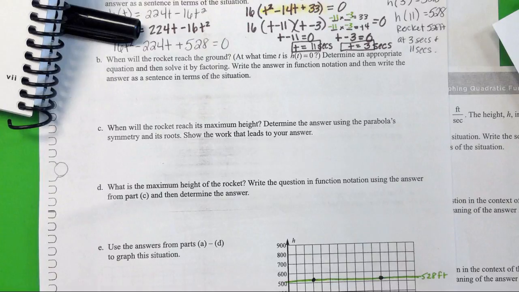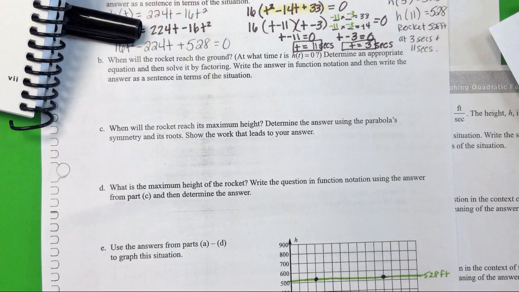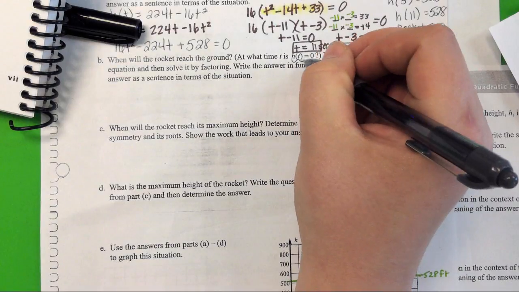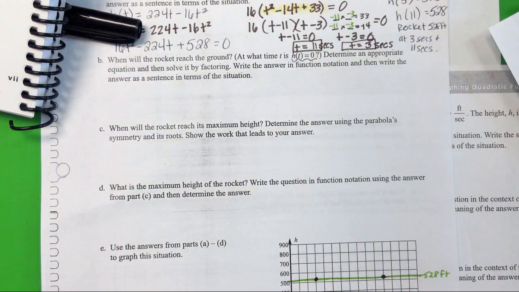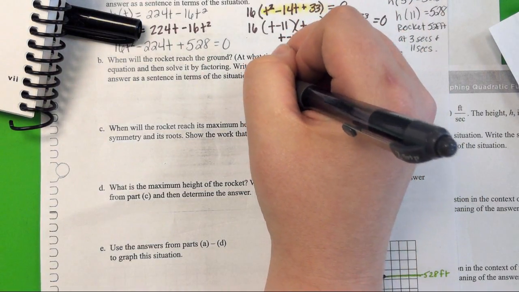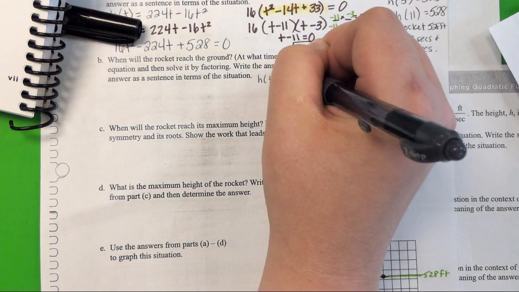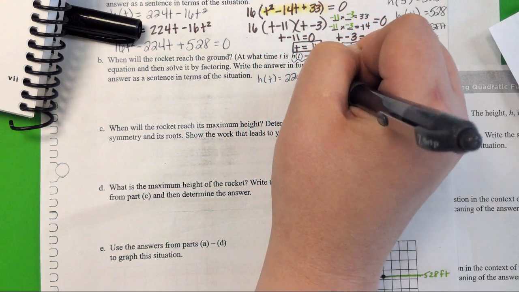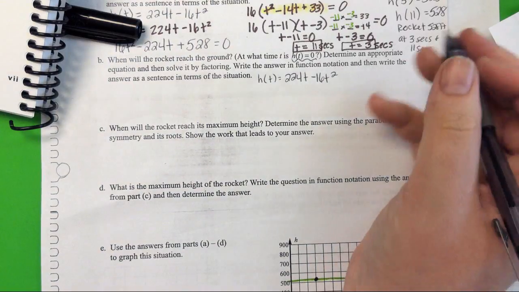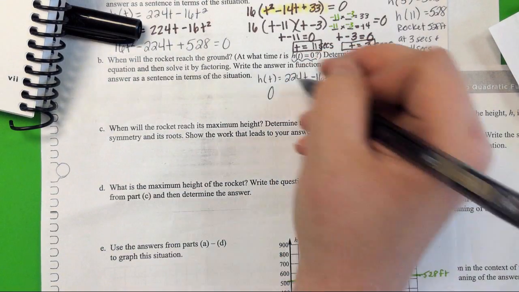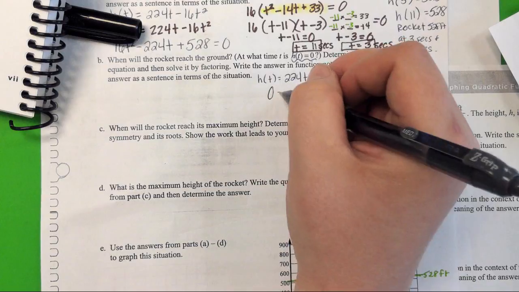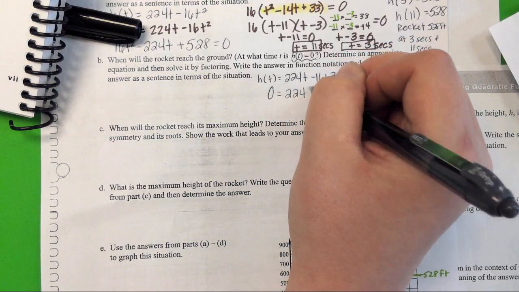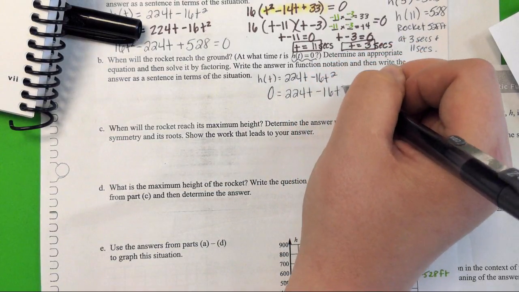Okay, so we go back to B, and we pray life gets easier. It says, when will the rocket reach the ground? How do we know if something's on the ground? It's at 0. So no wonder they tell us to plug in 0. So our equation was h of t equals 224t minus 16t squared. But they tell us to plug in 0 because we want to know what the time is when our object is on the ground.